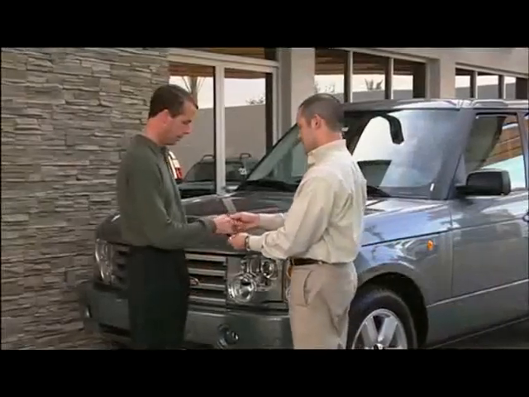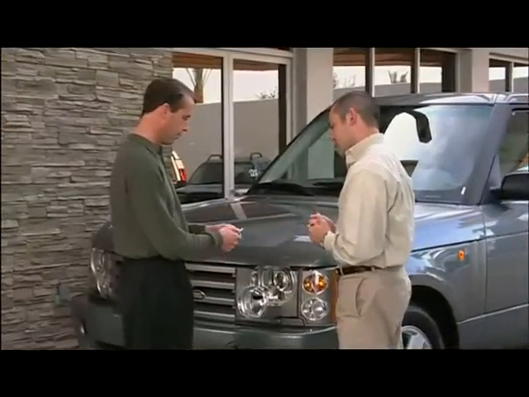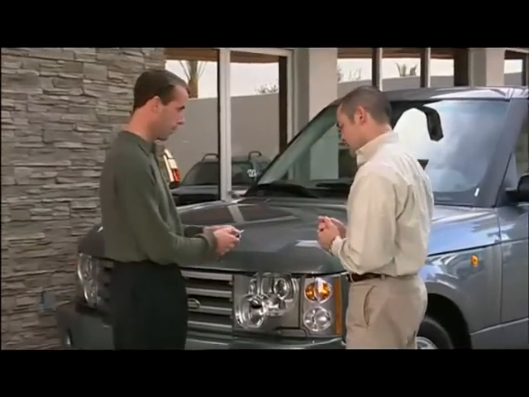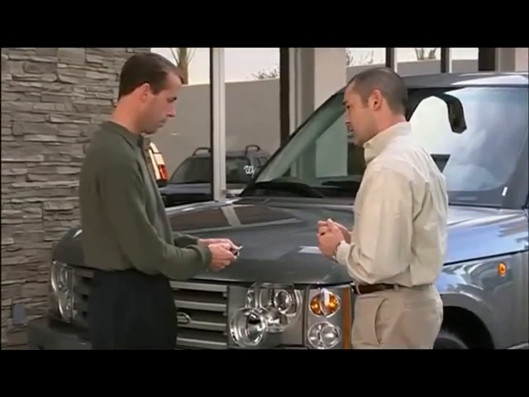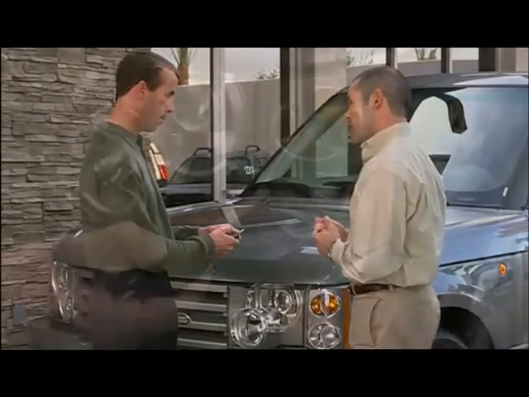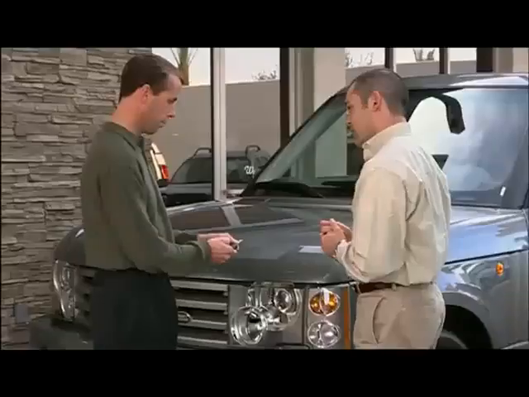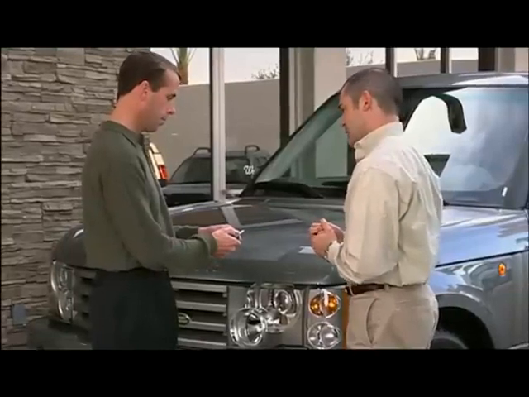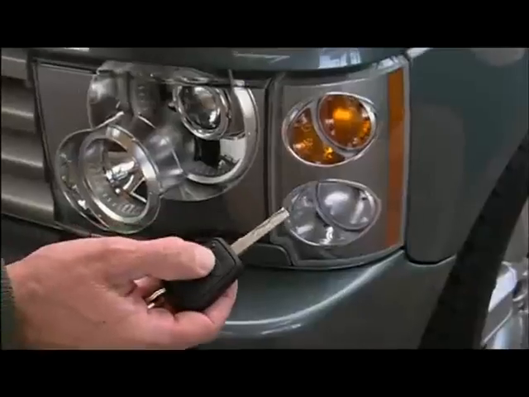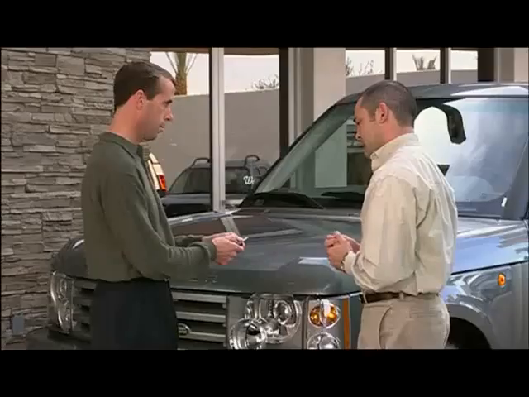Your Range Rover has a sophisticated security system. The vehicle can be locked and unlocked by using the key. However, the system provides maximum protection when operated by the remote functions. Press the lock button once to superlock all doors, immobilize the engine, and activate the parametric alarm and interior space protection. Press the lock button a second time to leave the interior unprotected.